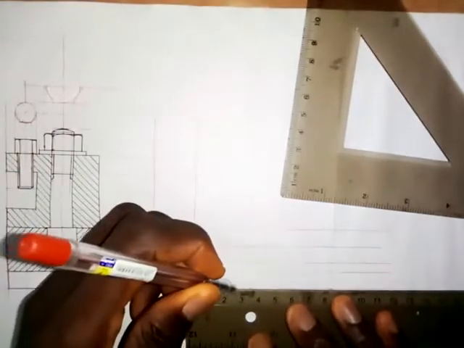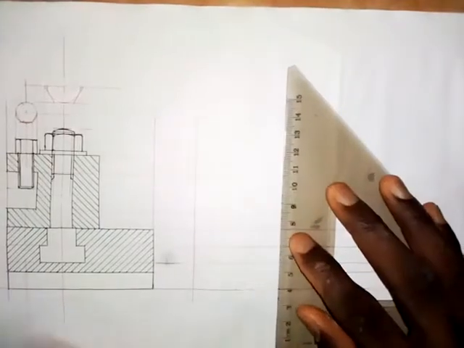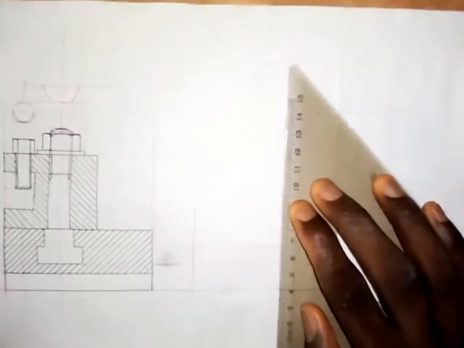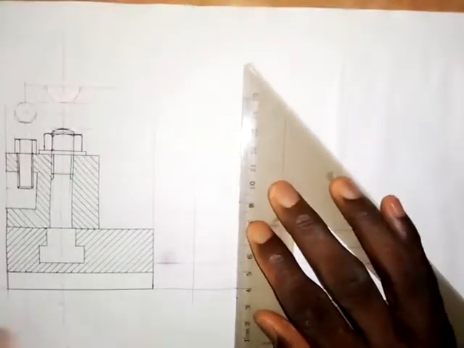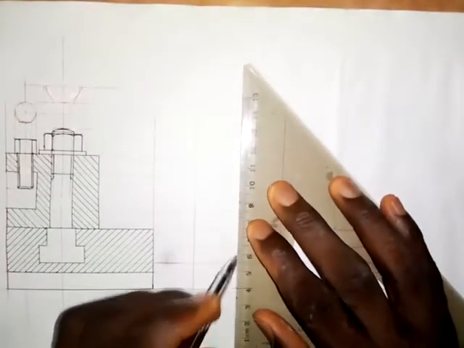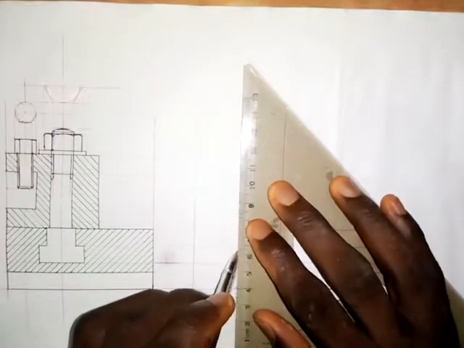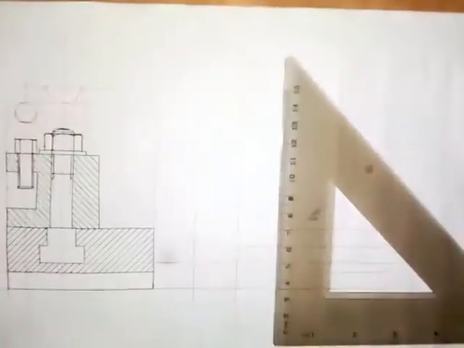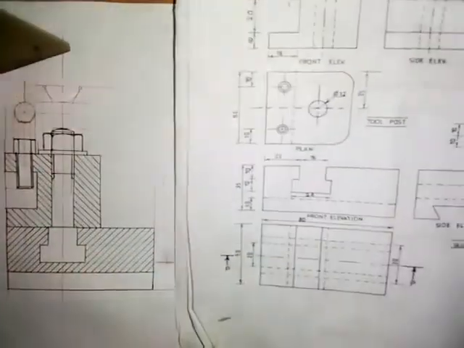So let's get the center of this, that is 25. So I will draw a vertical line here again. Okay, then I will draw the center line. Okay, now let's bring out this shape now.